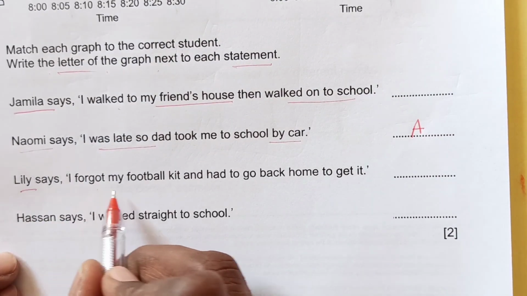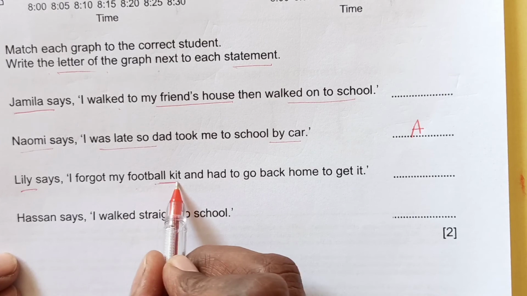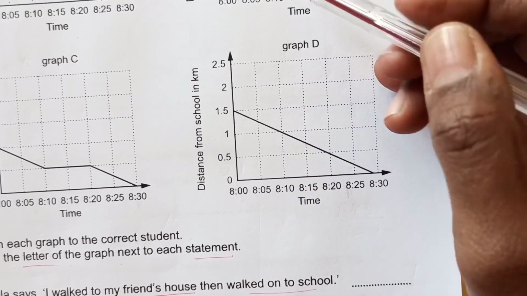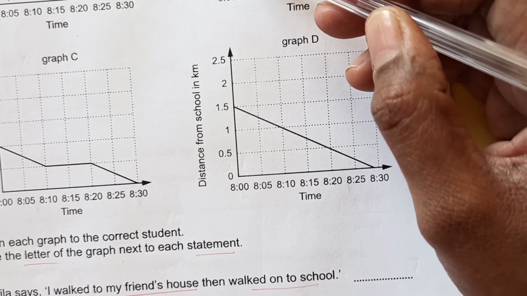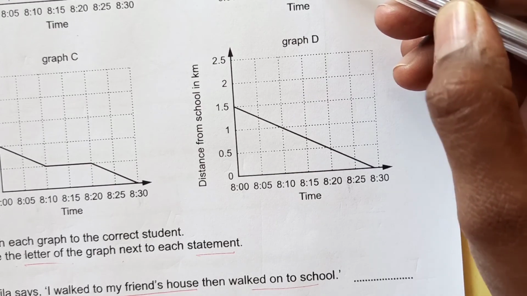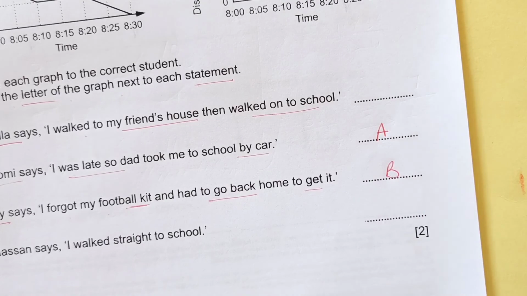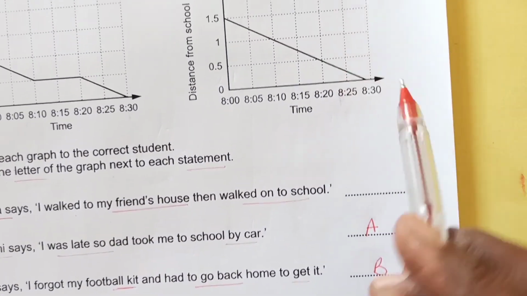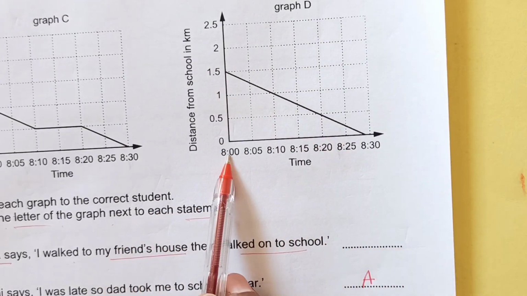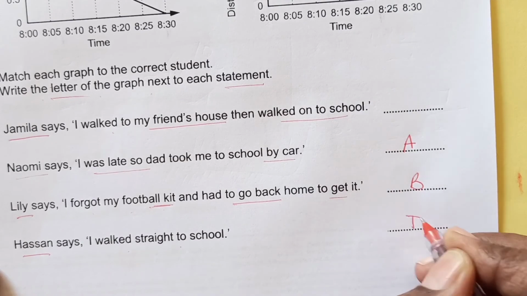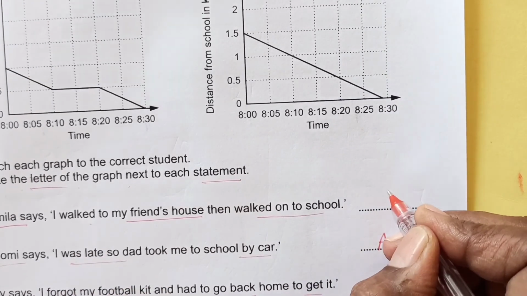Lily says, I forgot my football kit and had to go back home to get it. So she started, I think this is only the going back here. She started, then she had to go back. Then maybe she took time to look for the kit and then she arrived here. So that means this is B. Hassan says, I walked straight to school. So walking straight, it took more time. See, from 8 to 8:30 straight. So this is D. So now we are left with only C, that will go here.